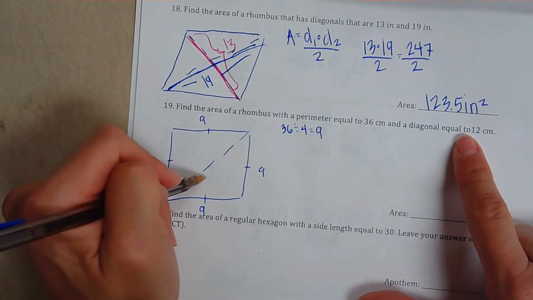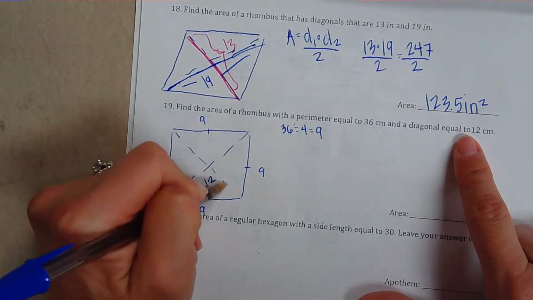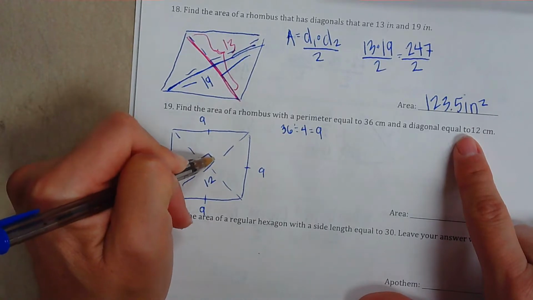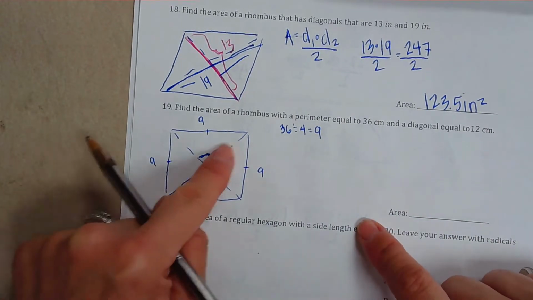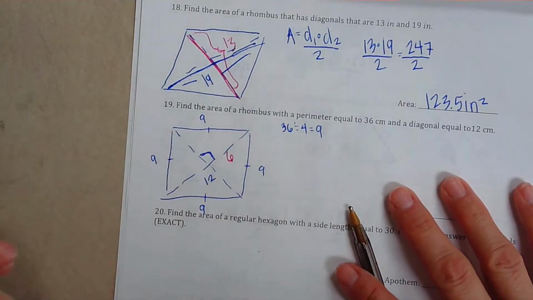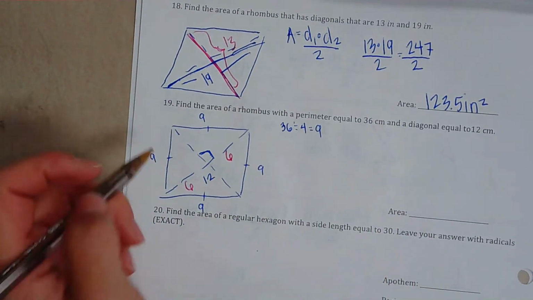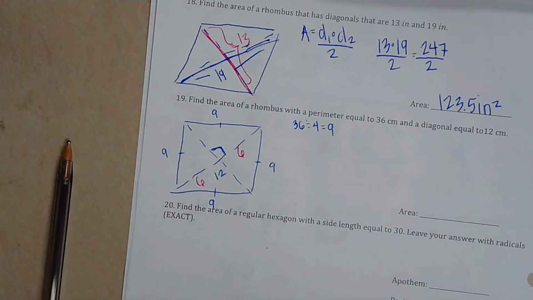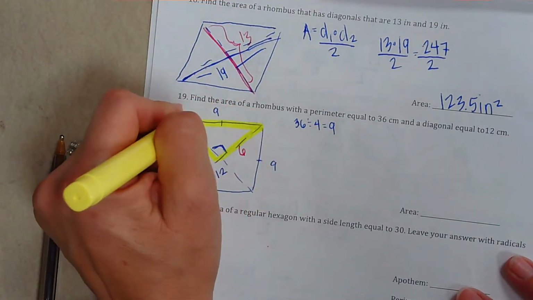All right, I know that I have a diagonal equal to 12. I'll draw on my other diagonal. One thing about the diagonals of a rhombus is they bisect each other. So this is 6, and this is 6. Okay, well, I don't know if you see here, but we actually have a right triangle.